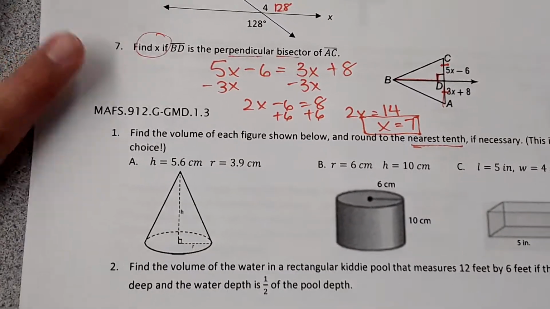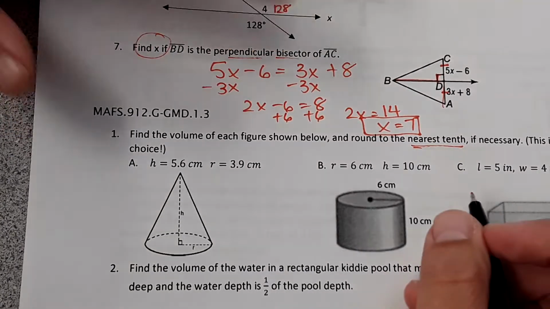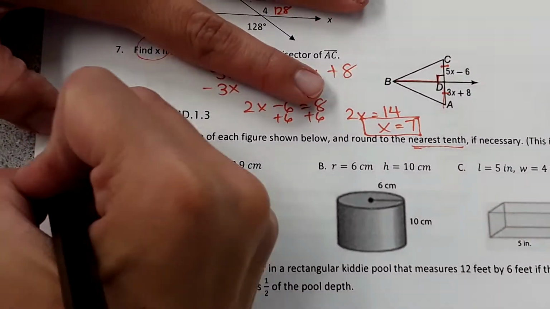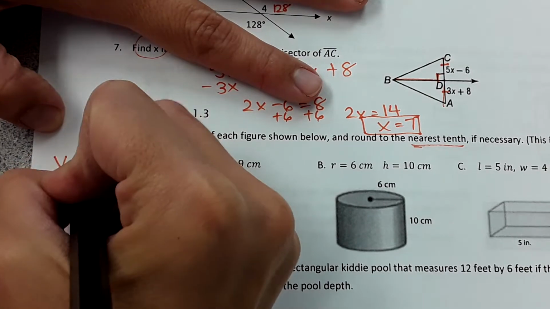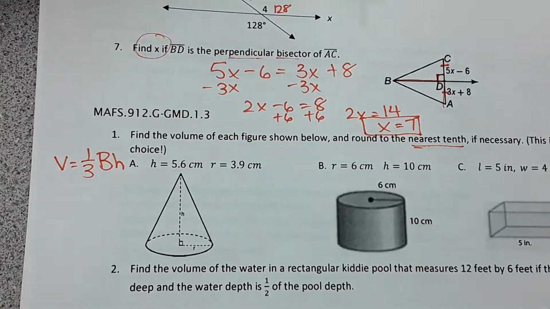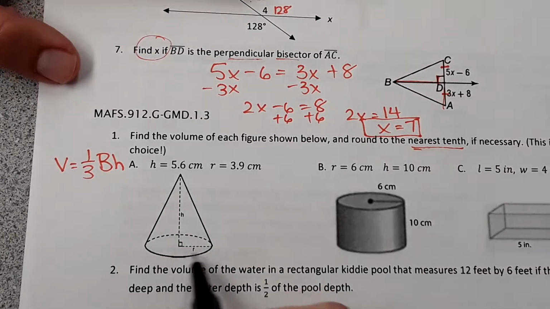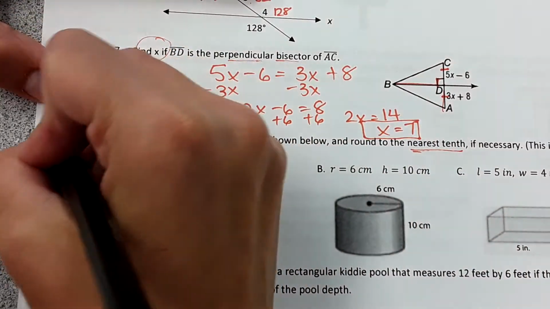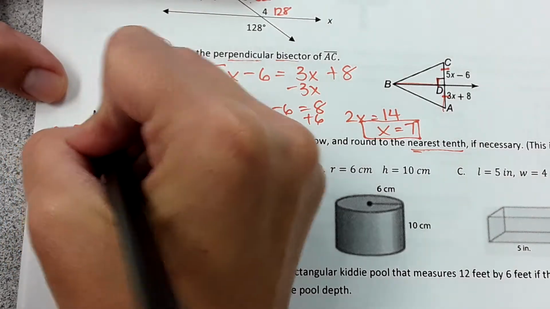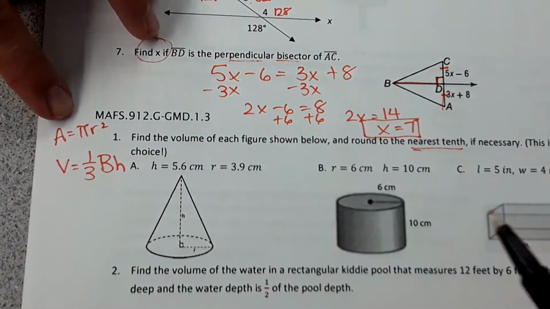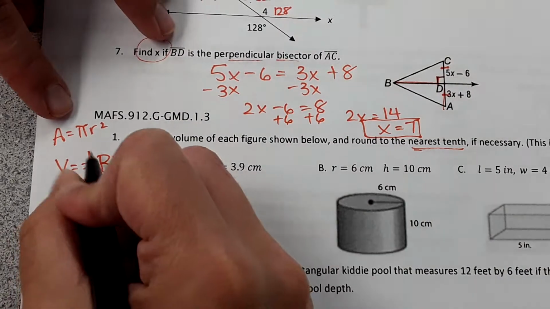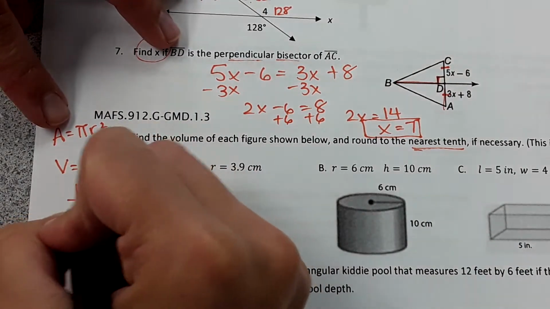So for this one right here, volume of a cone, the equation that they'll give you on the reference sheet looks like this. Volume equals 1/3 area of the base times the height. And it won't be labeled, you just have to recognize it. Then area of the base, in this case, is a circle. The area of a circle is pi r squared. This is not on the reference sheet, it has to be memorized. So we're gonna plug that in for capital B. 1/3.